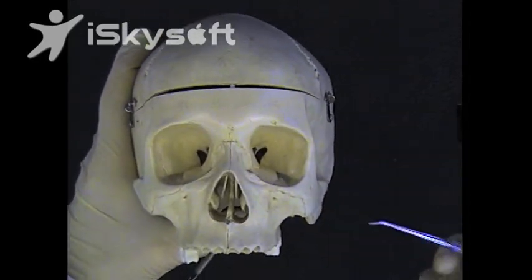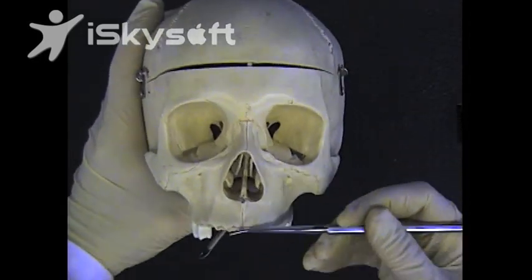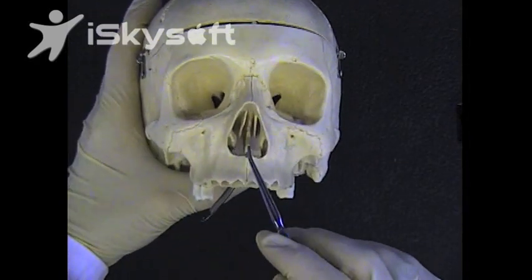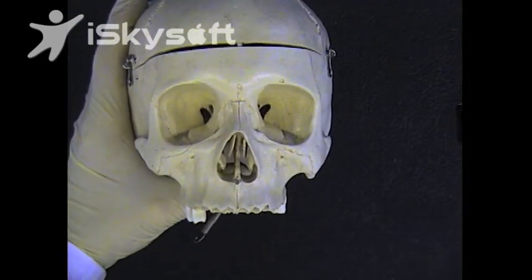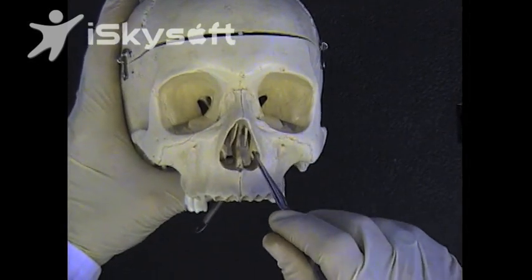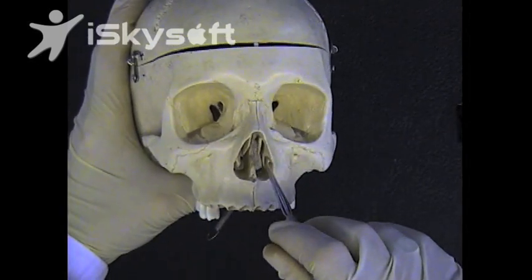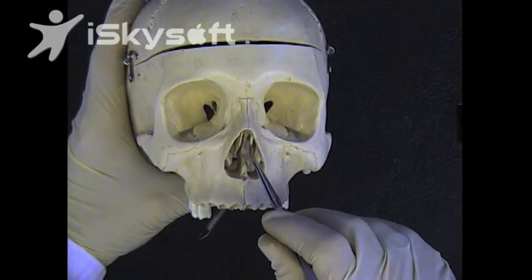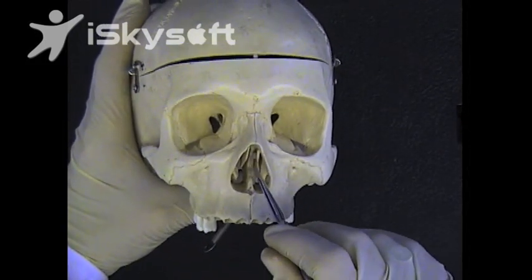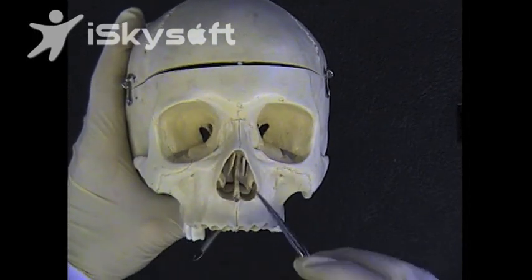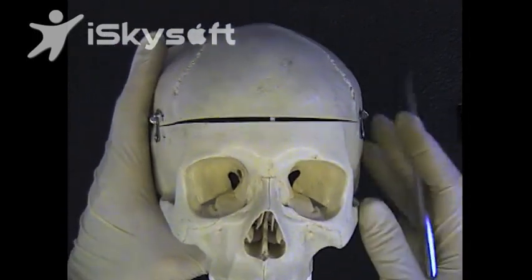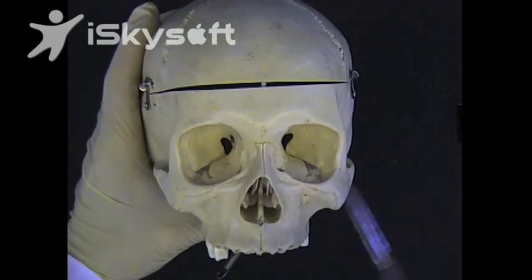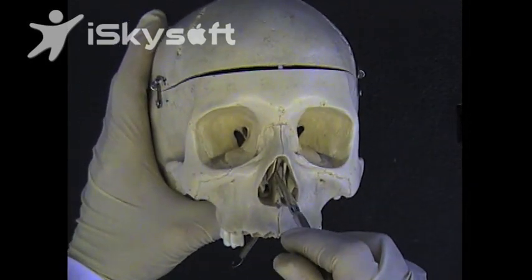We have the paired maxilla, which houses the upper teeth. We see the opening into the nasal cavity where we see the different concha. What you see here are the inferior and middle concha. The inferior concha being its own bone, and the middle and the superior concha being part of the ethmoid bone. Also in the middle here, what we see is vomer, and also perpendicular plate of ethmoid.